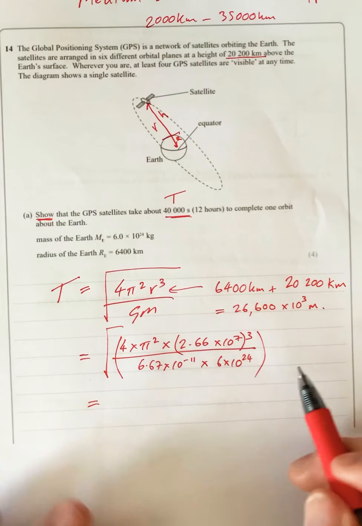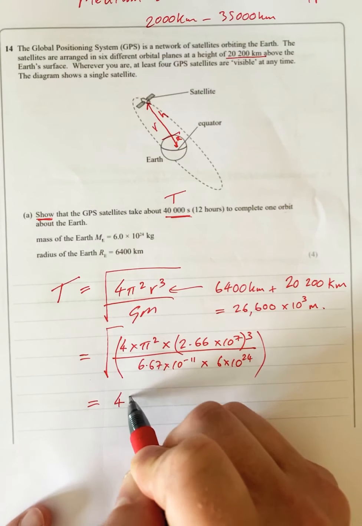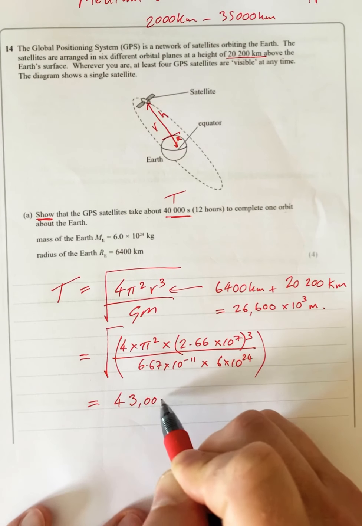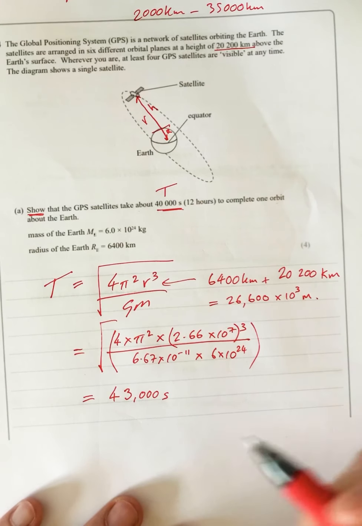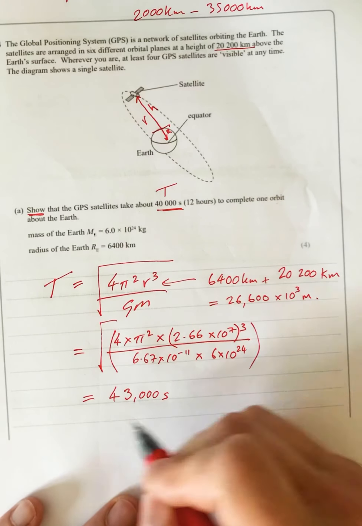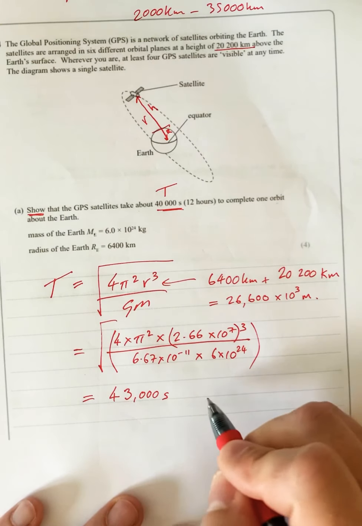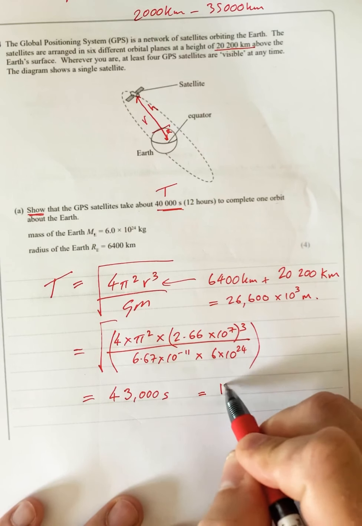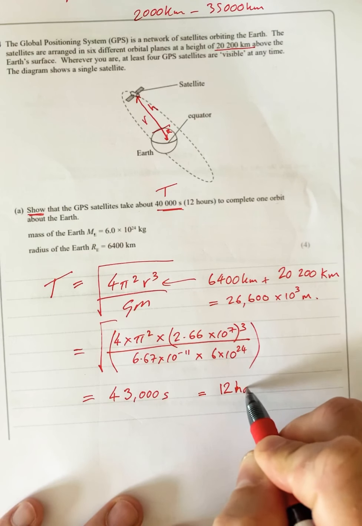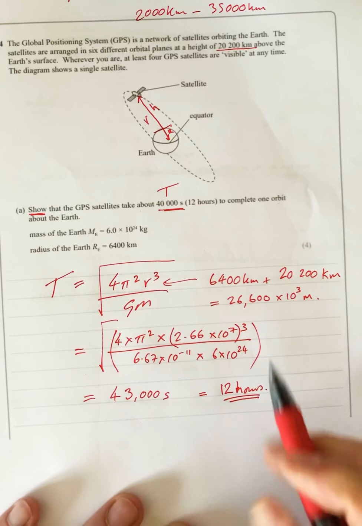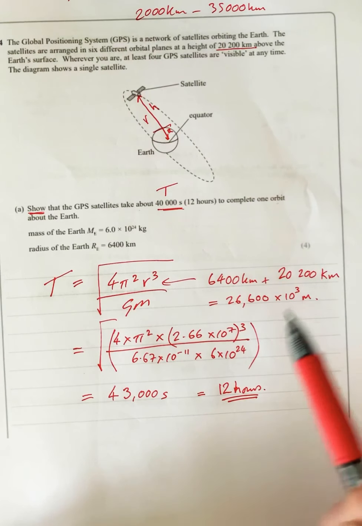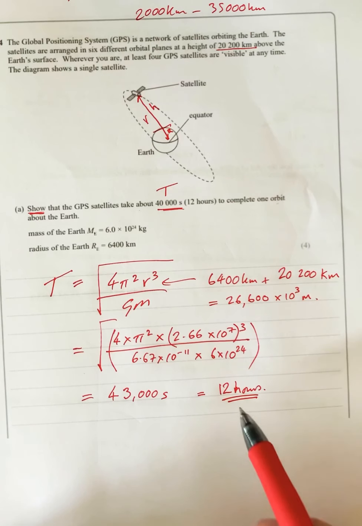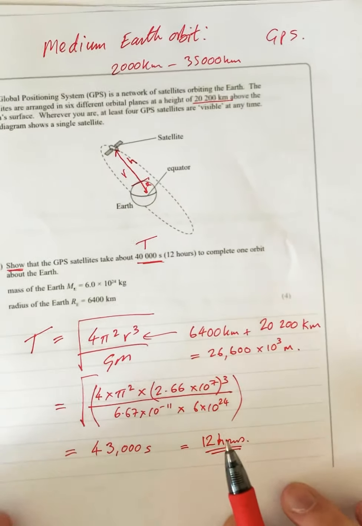And when you put all that into a calculator, it does come out as about 43,000 seconds, which is pretty close to our 40,000 seconds. And if you divide by 60 just to get it into minutes, and 60 again to get it into hours, it does come out as about 12 hours. Okay, so a GPS satellite is orbiting the Earth at this distance, and it takes about 12 hours to orbit.